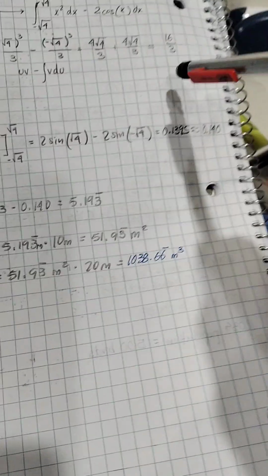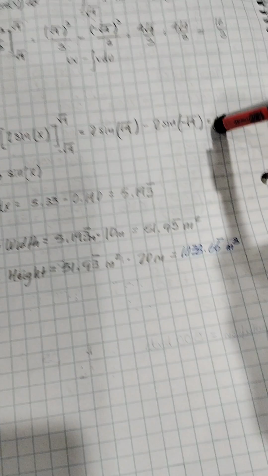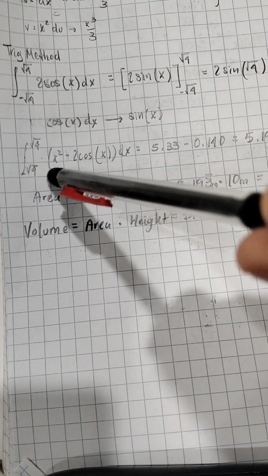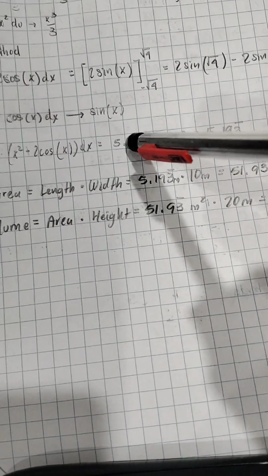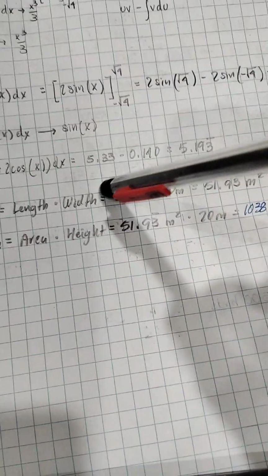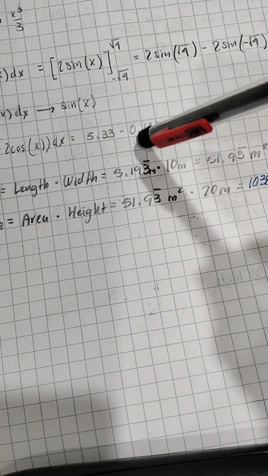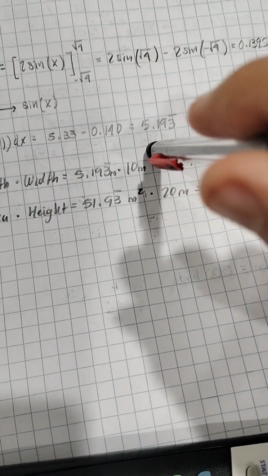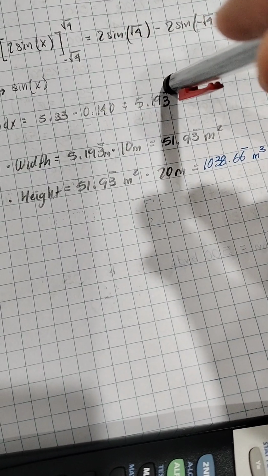Now we have the values of x squared and the values of cosine. So we subtract the values of x squared and minus 2 cosine. Converting the fraction to decimals, it gives 5.33 minus 0.4140, and gives 5.193. Well, it has more values, but it's like an infinite 3, so I leave it like that.